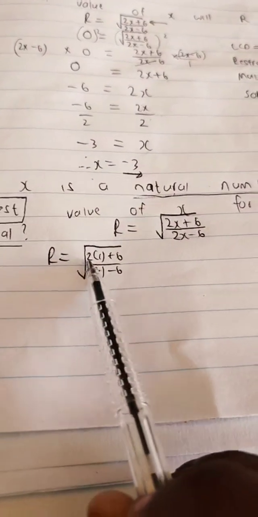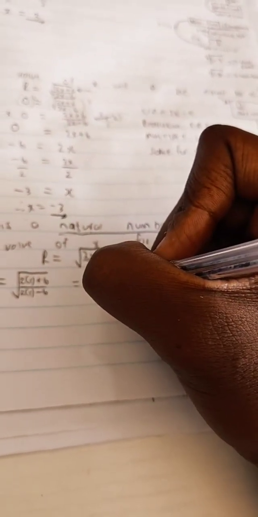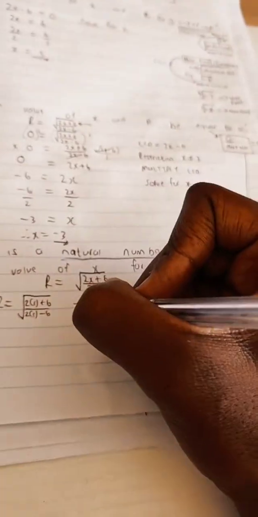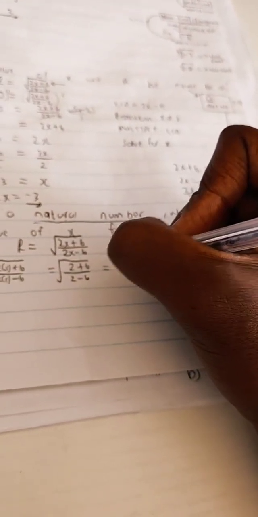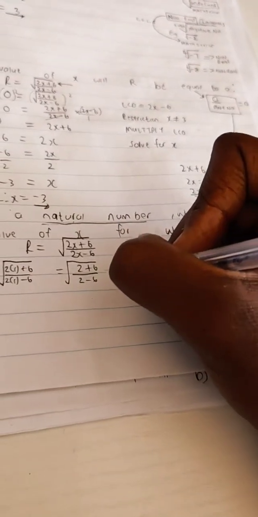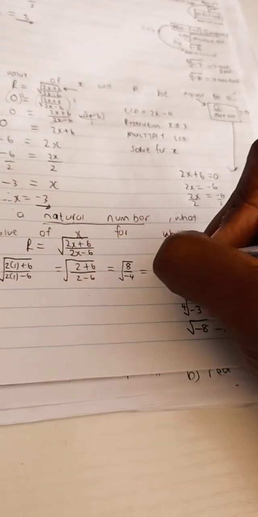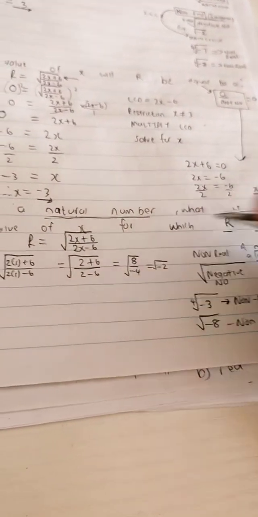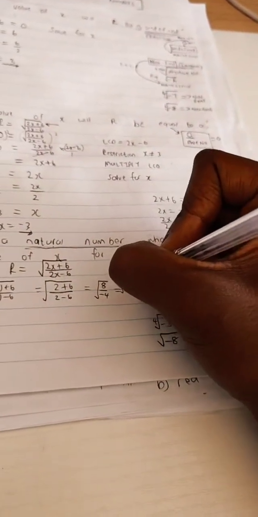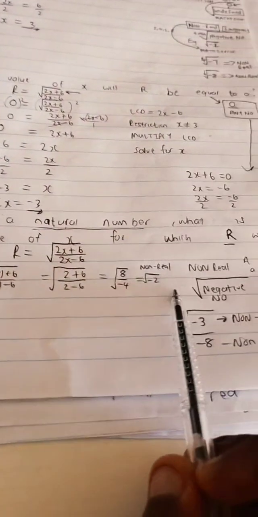and see if we get a non-real number. 2 times 1 in the numerator is 2 plus 6. Then in the denominator, 2 times 1 is 2 minus 6. What's 2 plus 6? What's 2 minus 6? What is going to be our answer? Do you see that? This is non-real. So that means this natural number 1 actually gives us a non-real.